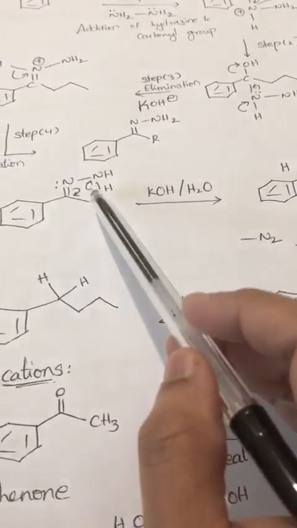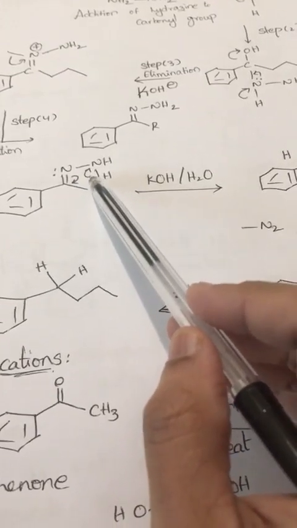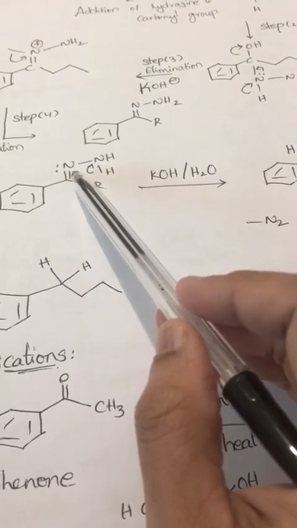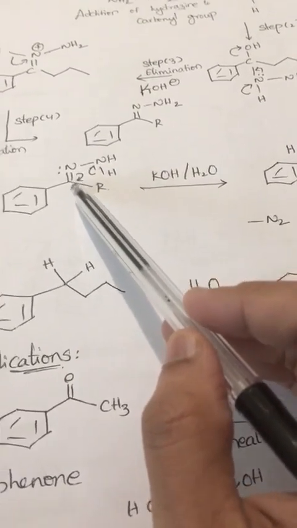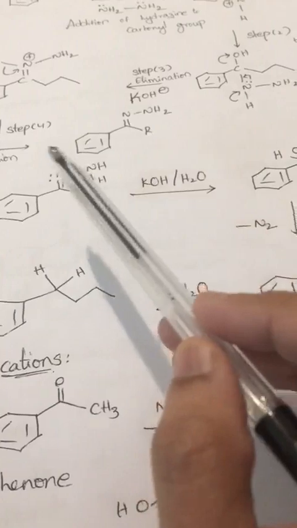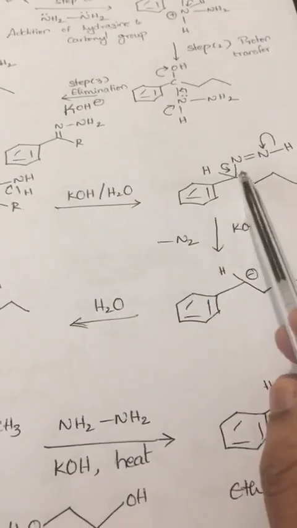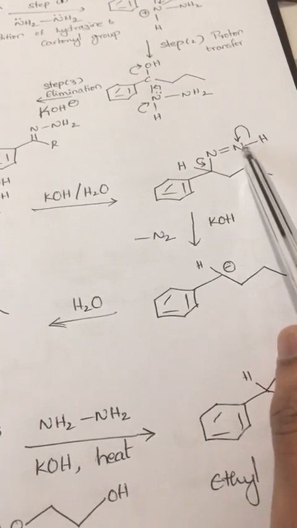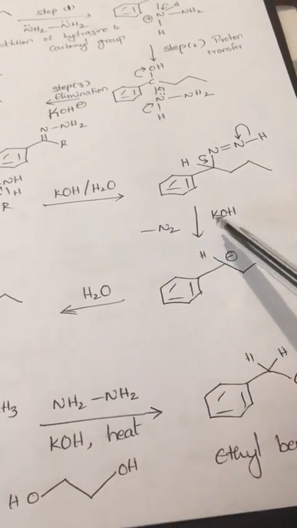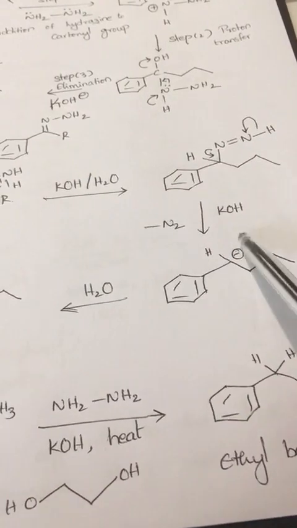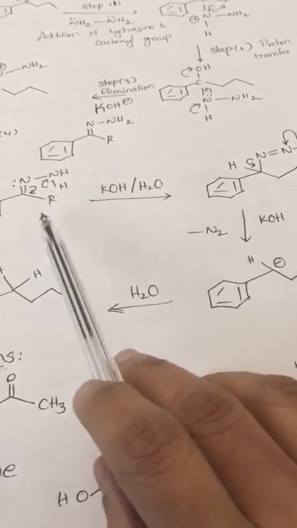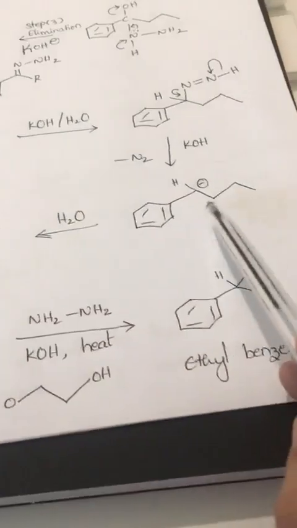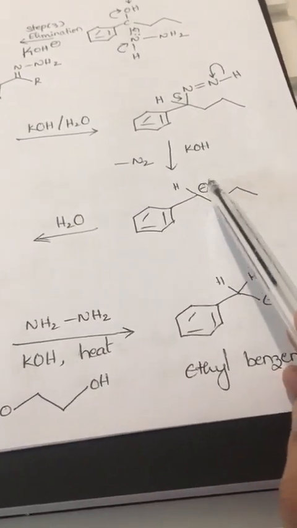Then immediately these two electrons are polarized toward this nitrogen, and the double bond pair of electrons is polarized toward this carbon atom. In another step, again in the presence of base, as before, one proton is removed from this nitrogen and it forms this negative charge.